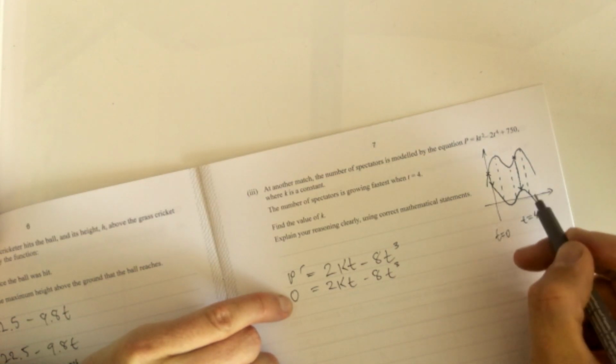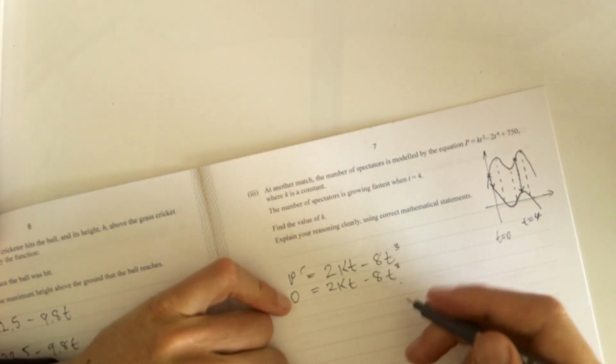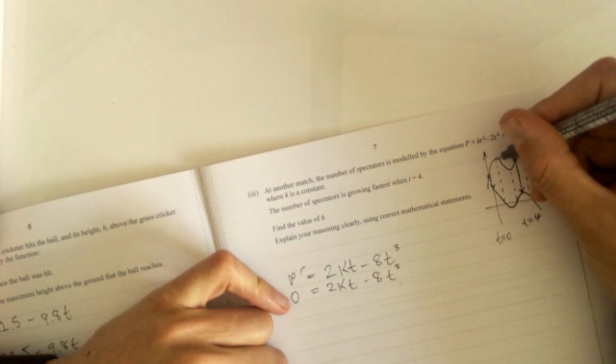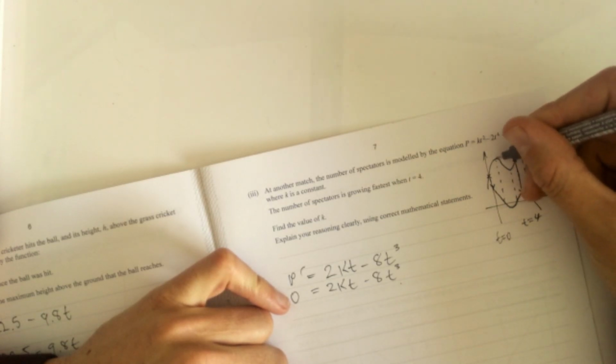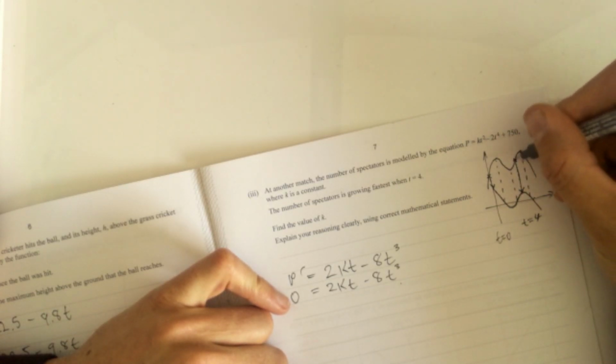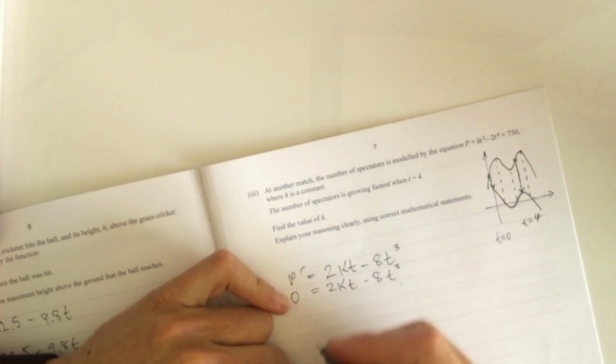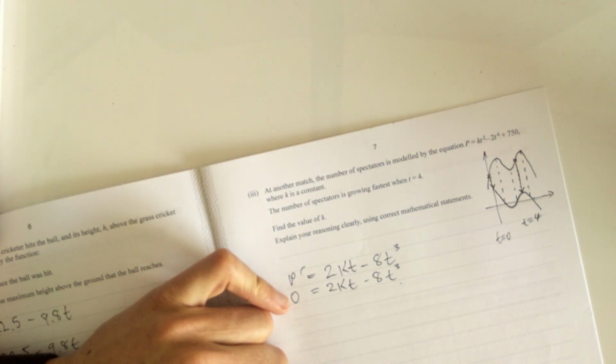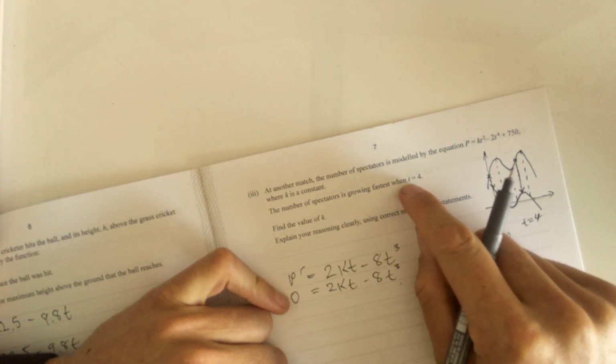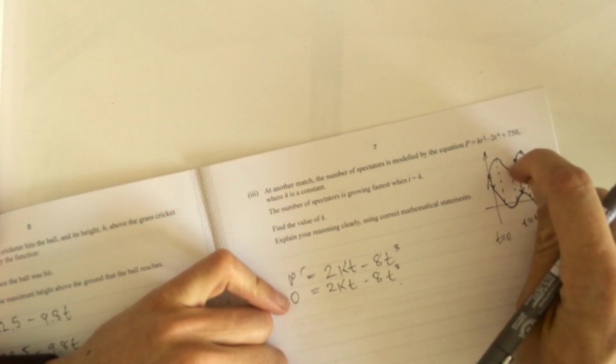Oh, we don't actually care about that. We don't care about the maximum amount of people. We care about this change happening here. It's going fastest when t equals 4. So that's a point of inflection.